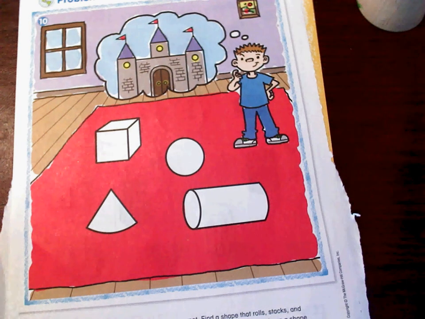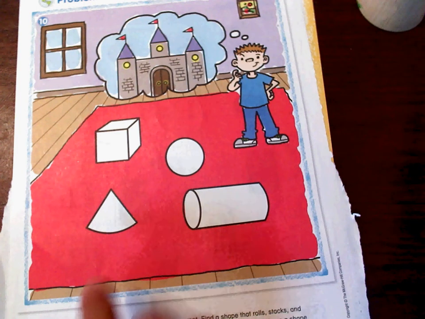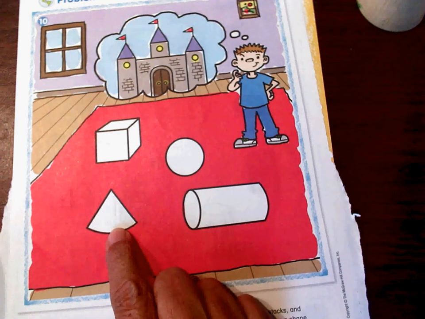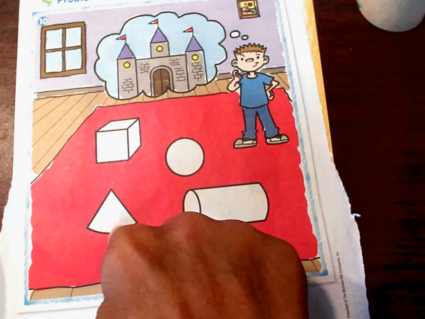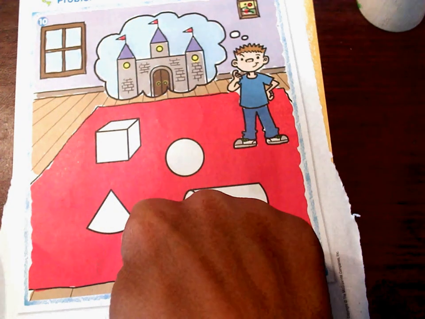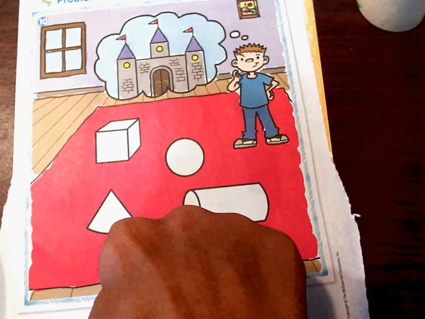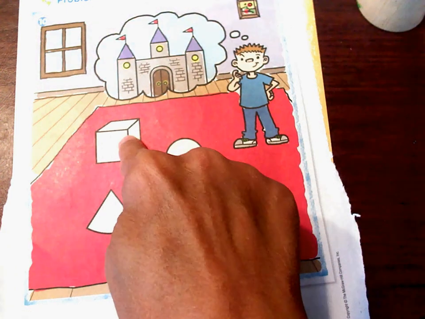Boys and girls, did you guess that to be our cone? You guys are too smart. That's right, the cone can slide and roll. It can go on top of another object, but you can't stack an object on top of the cone.